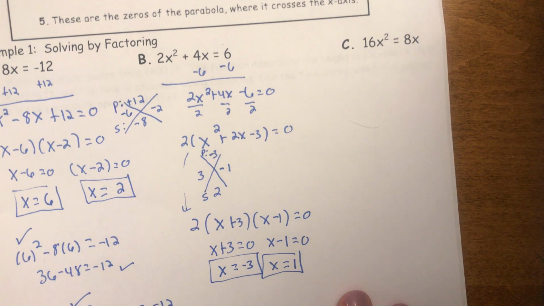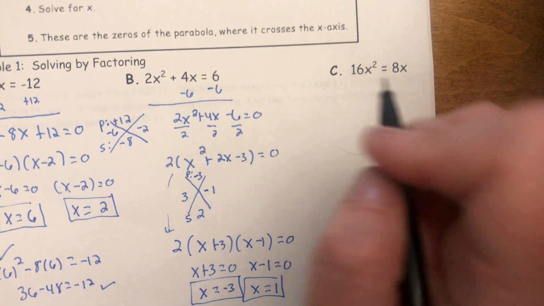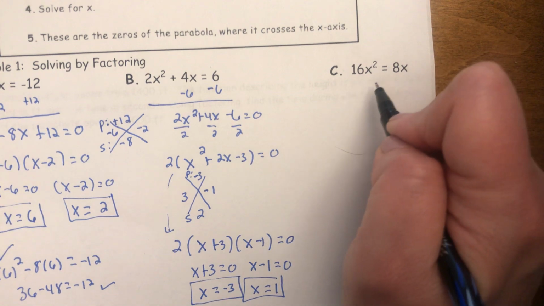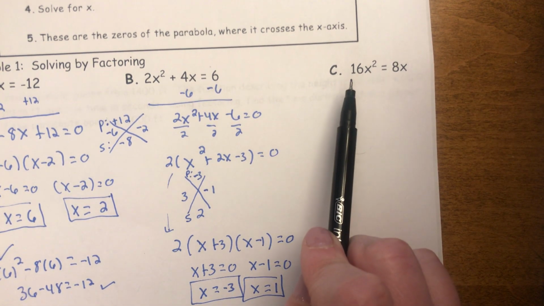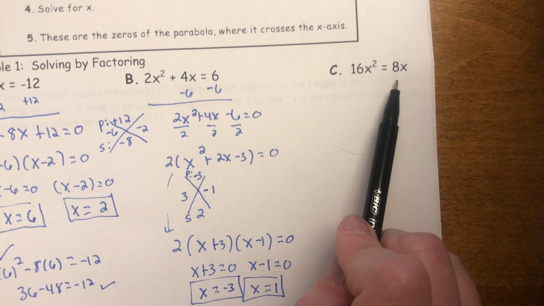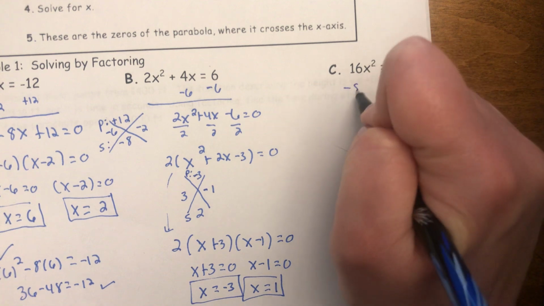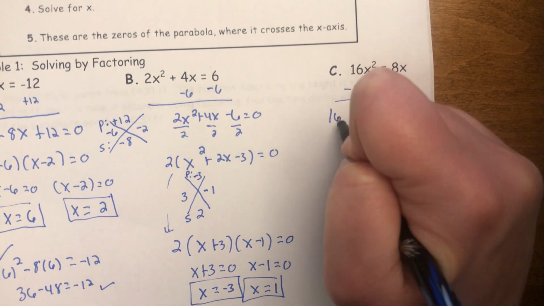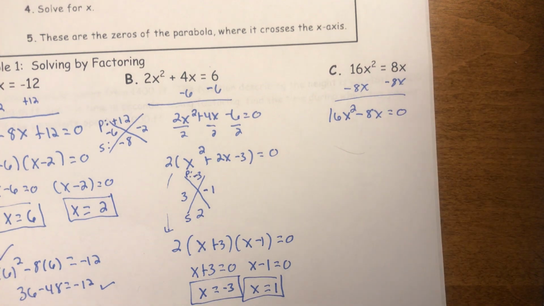Let's go ahead and try the last one. Once again, we're going to put that into standard form. So we have 16x squared. When writing this in standard form, I always recommend that you keep the a term positive. So we're going to subtract the 8x from both sides. 16x squared minus 8x equals 0.